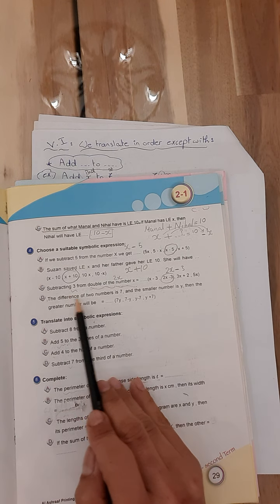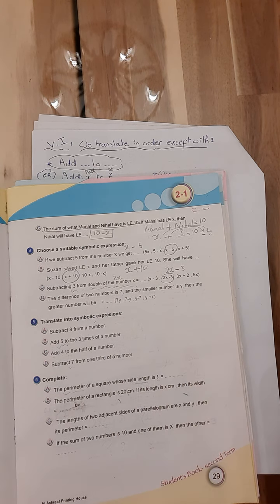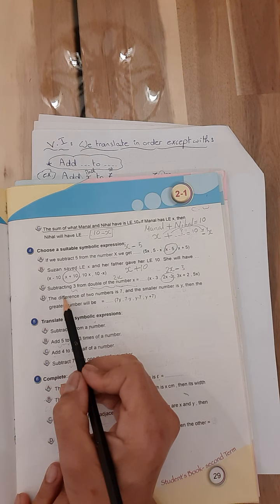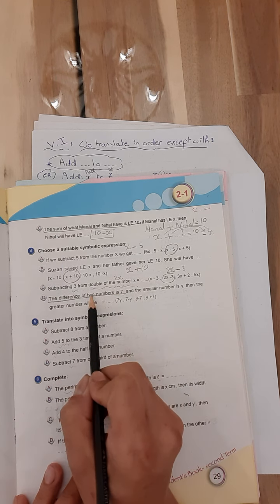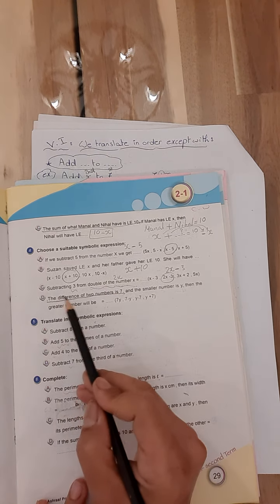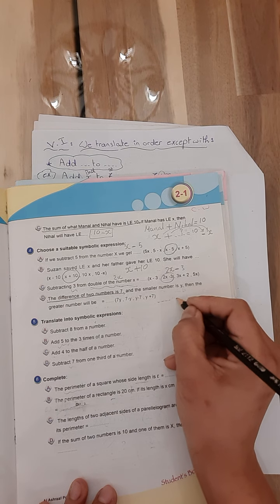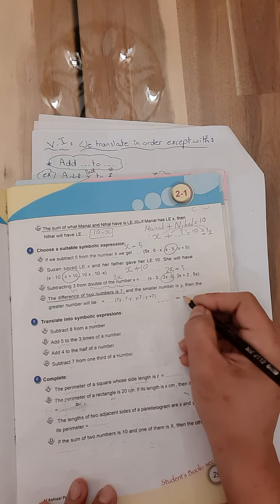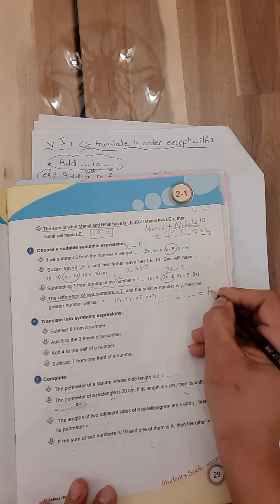Number D. The difference of two numbers is 7 and the smaller number is y. Then the greater number will be... and I don't understand anything, Miss Yasmin says. When you don't understand anything, go to the keyword of the operation and translate its sentence. Difference is the keyword of the operation. Hold the sentence from the beginning till its end, which is the comma. Translate this first. The difference of two numbers is 7. We had two numbers. We made minus because difference means minus. The minus of two numbers is 7, means equal 7.